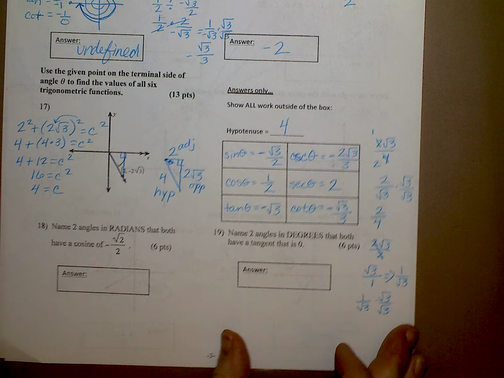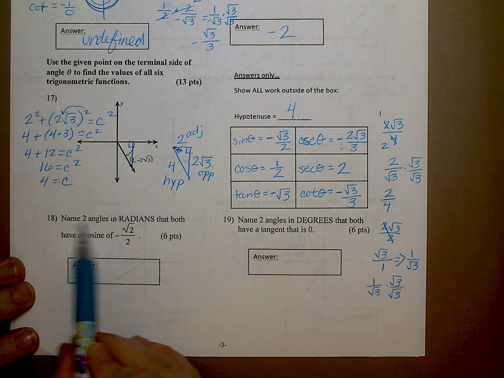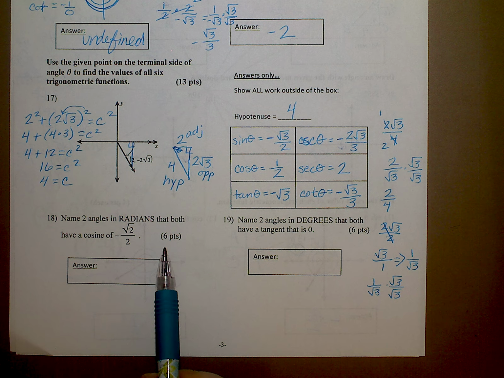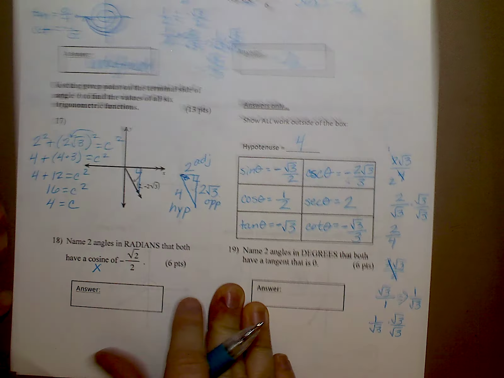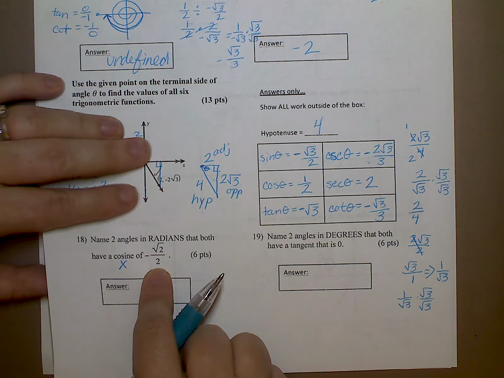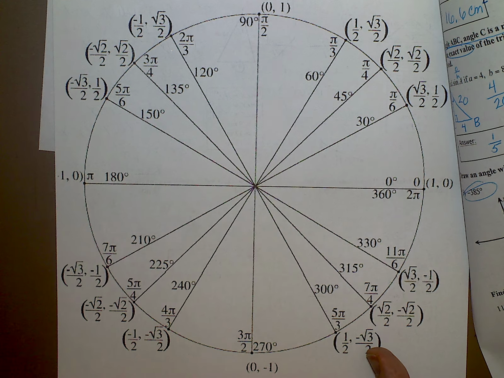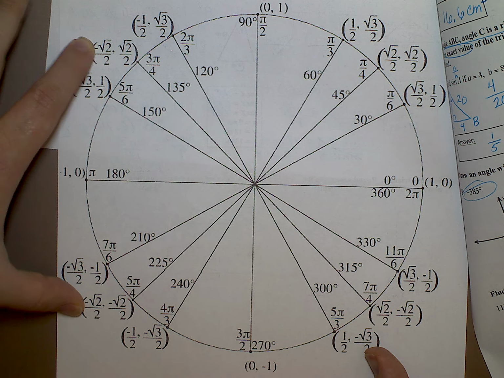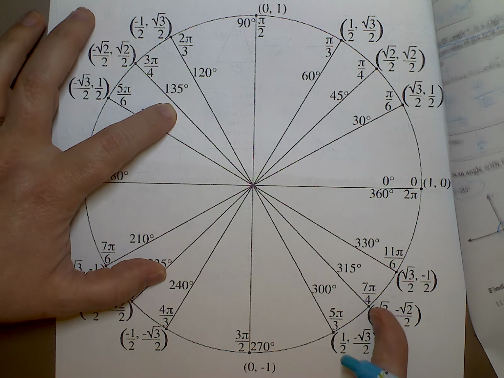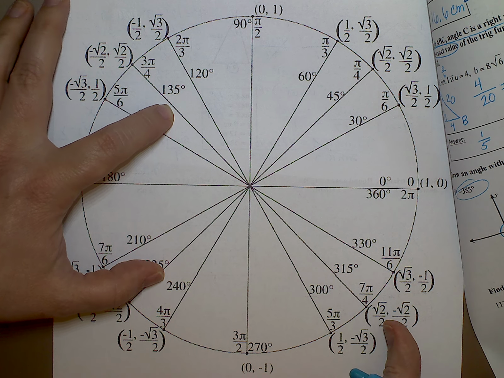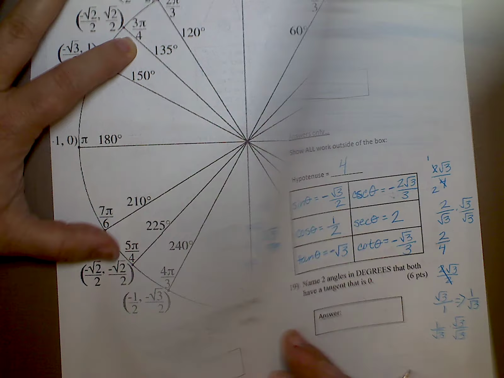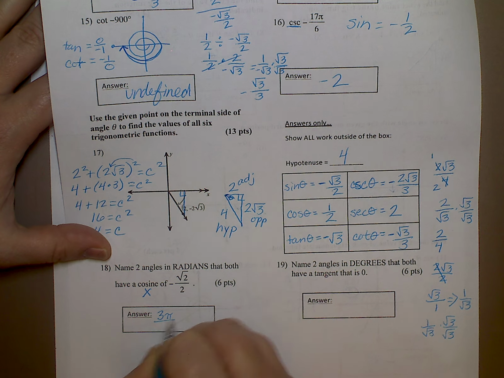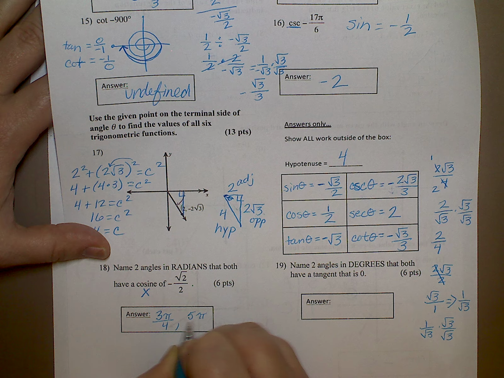Okay. 18 and 19 make you think a little bit backwards. Name 2 angles in radians that both have a cosine of negative radical 2 over 2. Cosine is x, correct? So I'm going to go look at my unit circle and find 2 angles that have a cosine or an x value of negative radical 2 over 2. So if I look here, the only 2 angles that have a negative radical 2 over 2 are 135 degrees and 225. On this side in quadrants 1 and 4, it's positive, isn't it? So I need to label those angles in radians. So I'm going to say 3 pi over 4 and 5 pi over 4. Those are my 2 angles.